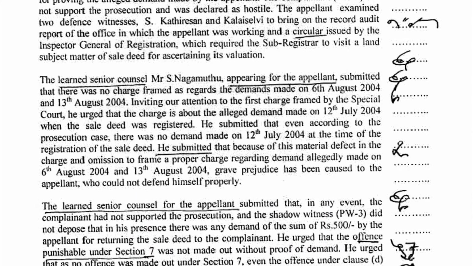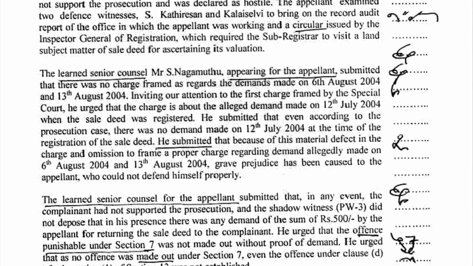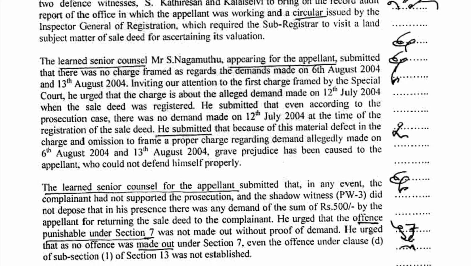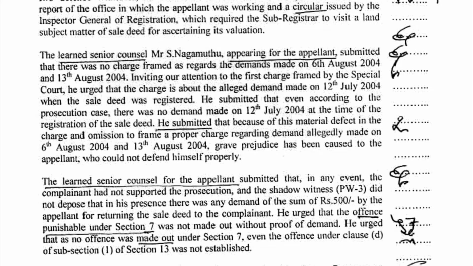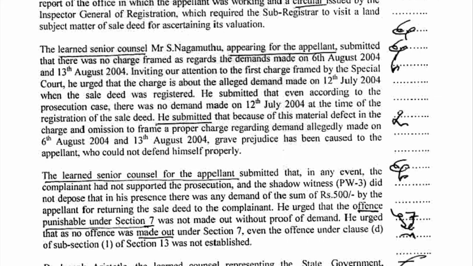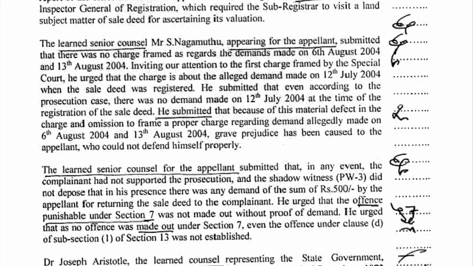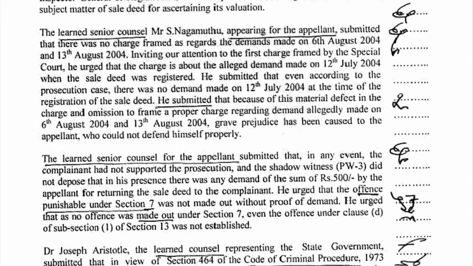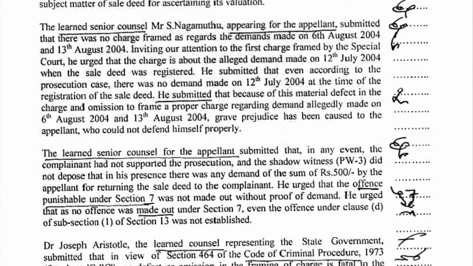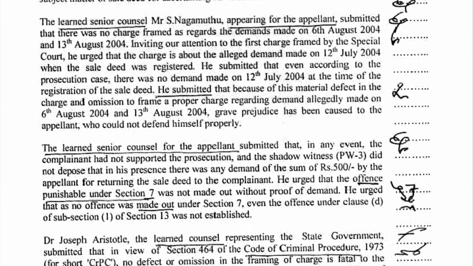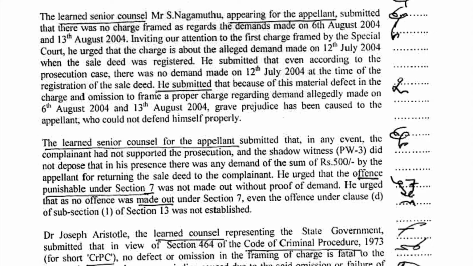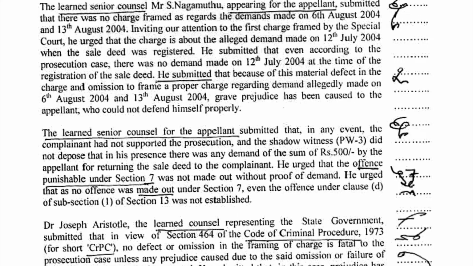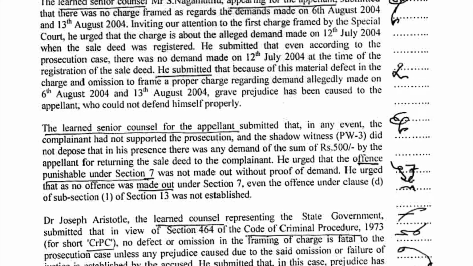The learned senior counsel Mr. S. Nagamuthu, appearing for the appellant, submitted that there was no charge framed as regards the demands made on 6th August 2004 and 13th August 2004, inviting our attention to the first charge framed by the special court. He urged that the charge is about the alleged demand made on 12th July 2004 when the sale deed was registered. He submitted that even according to the prosecution case, there was no demand made on 12th July 2004 at the time of the registration of the sale deed.